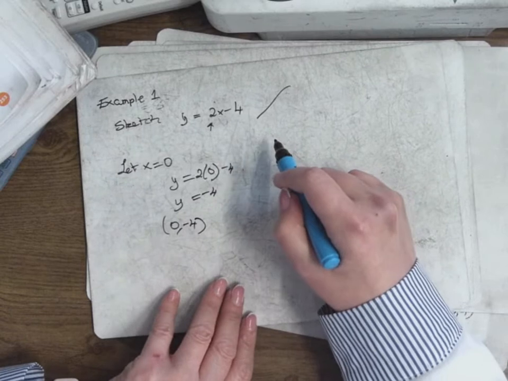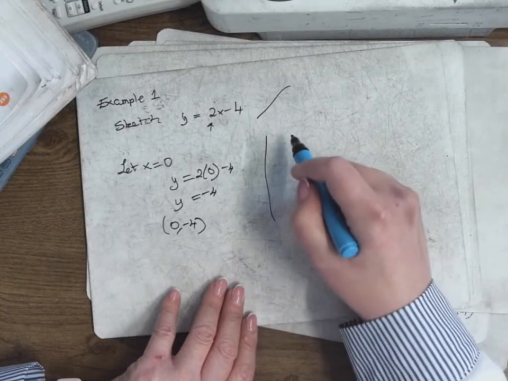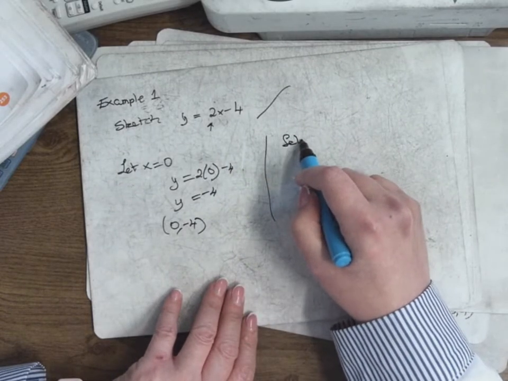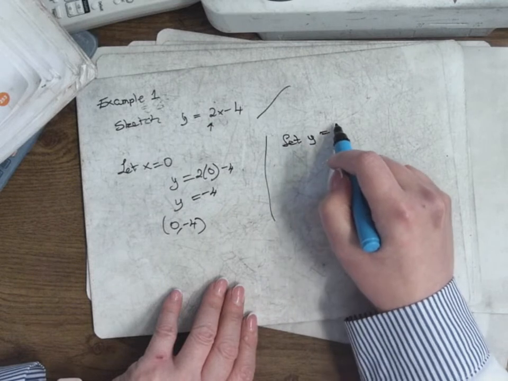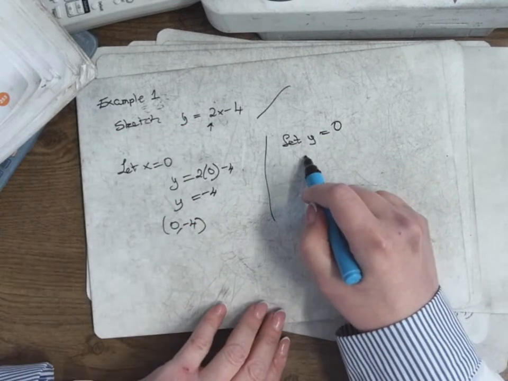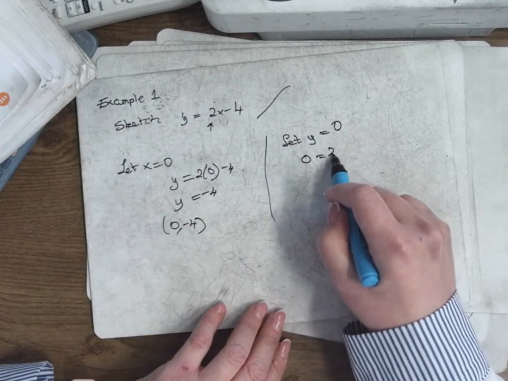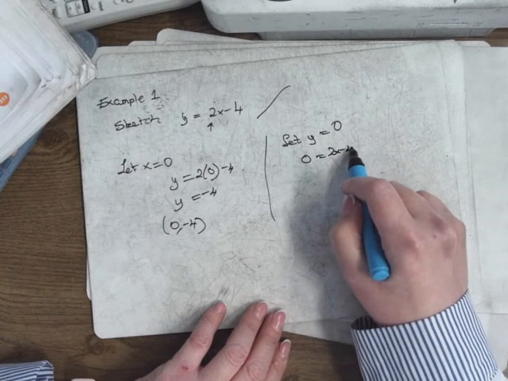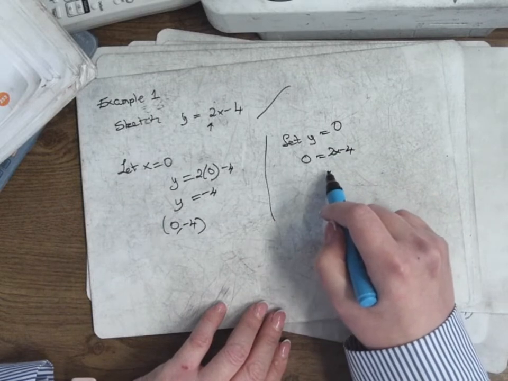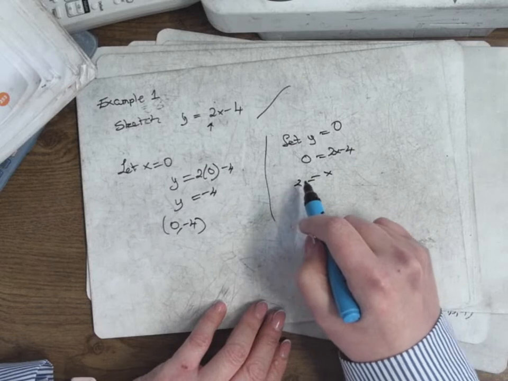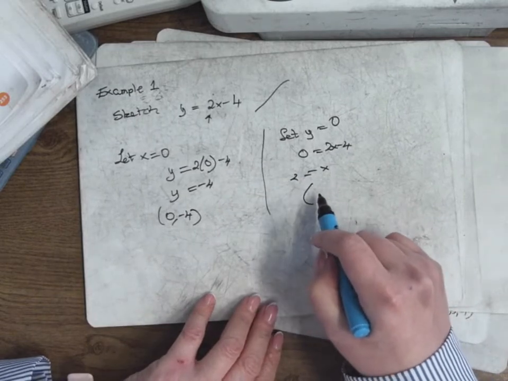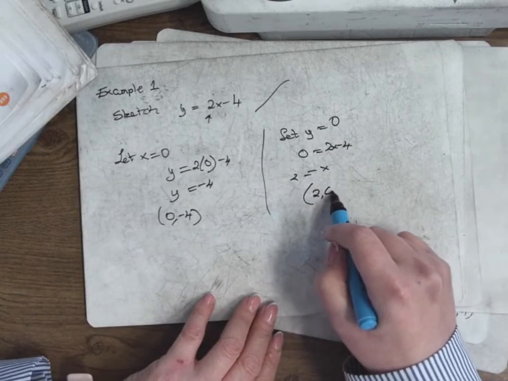And then the second point that's easiest to get is to let y equal 0. So into the equation, everywhere I see a y, put in a 0. So 0 equals 2x minus 4. Solving that, you get 2x equals 4, so x is equal to 2. Is that right? So the point, x first, is 2, 0.